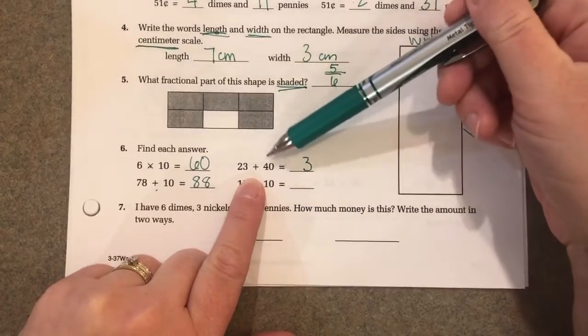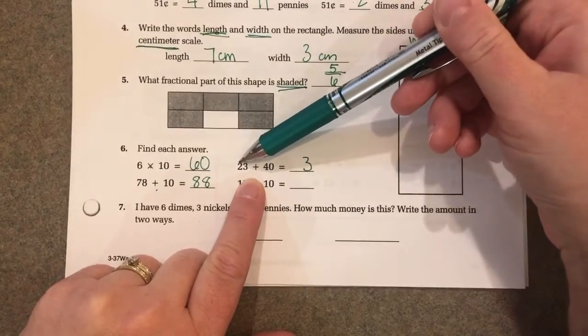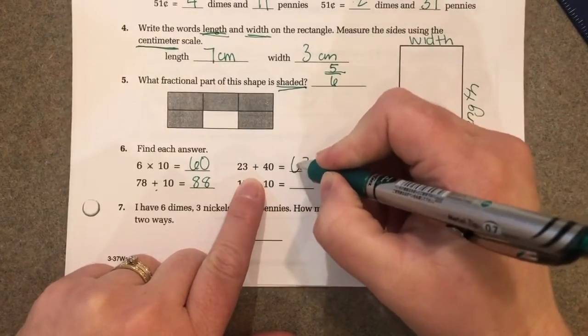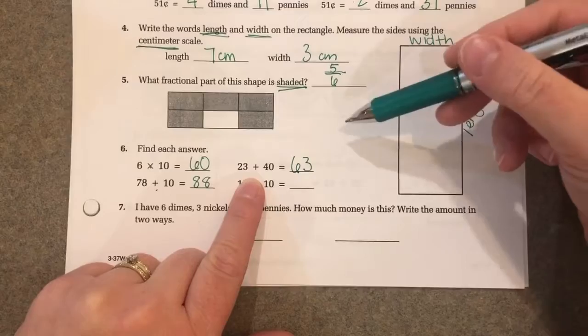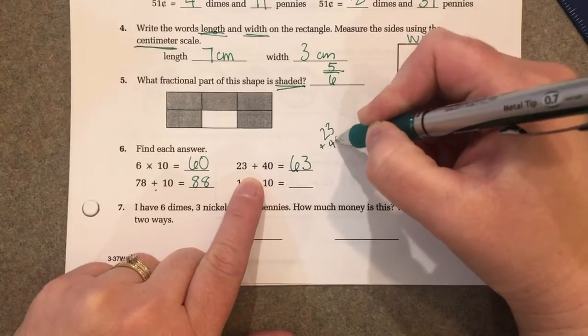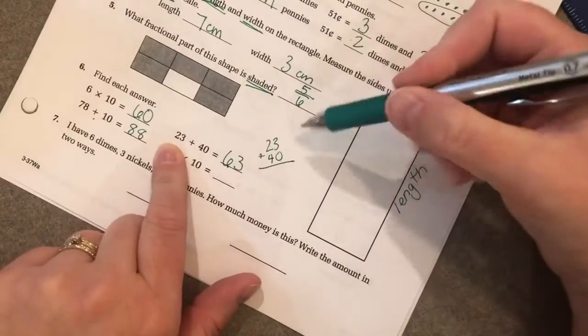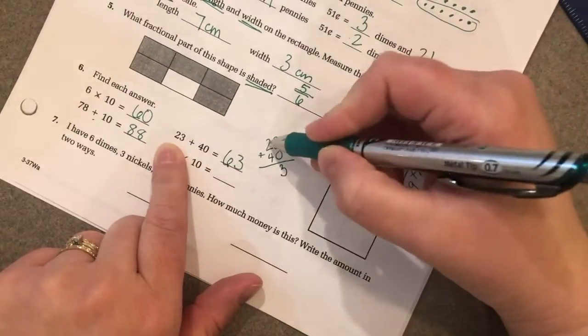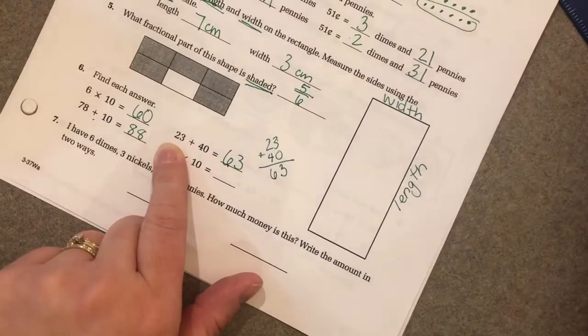Then you add your 10s column, the 4 and the 2. So 40 plus 20. 4 plus 2 is 6. So if we were to add that up over here, you don't have to do this, but I'm just showing you. This is what you did. You added your 1s and you got 3, and you added your 10s and you got 6. 63.